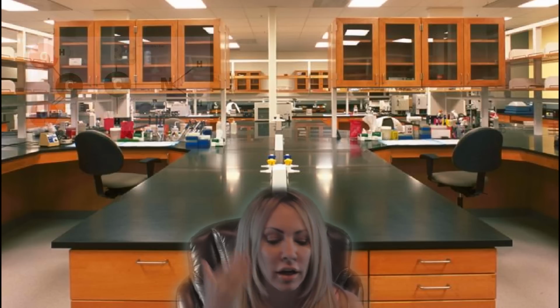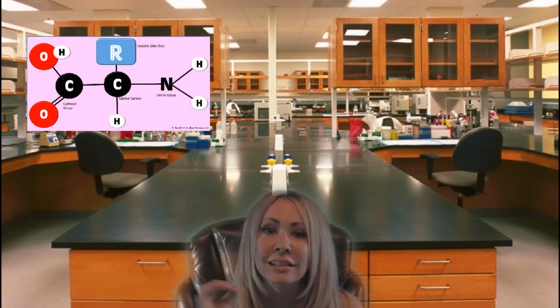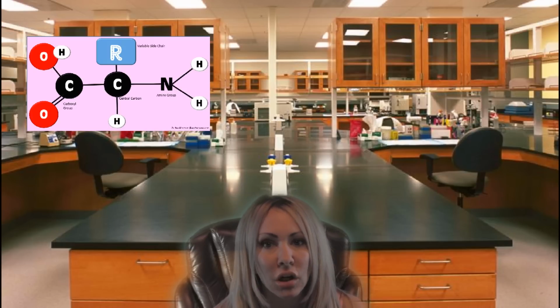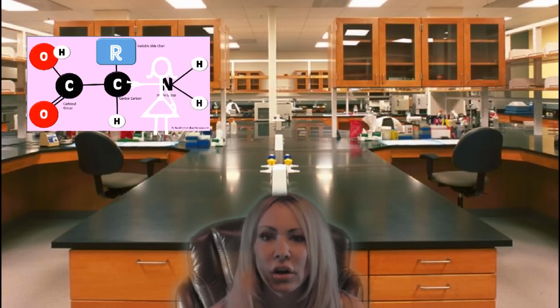But just from the start, proteins are made of a chain of a very specific sequence of amino acids. Amino acids, remember, have a central alpha carbon that is always going to be bonded to a hydrogen, an alpha carboxyl group, and an alpha amine group.